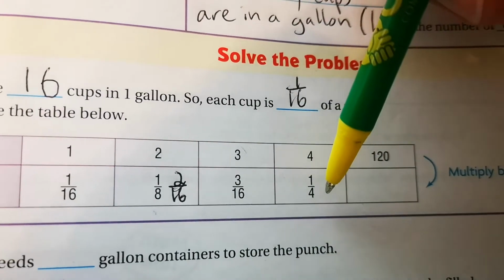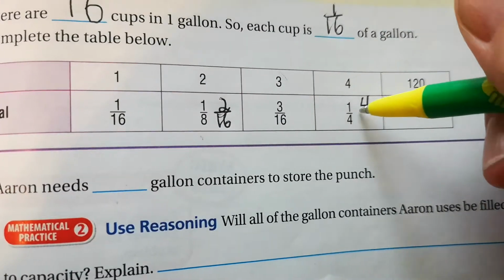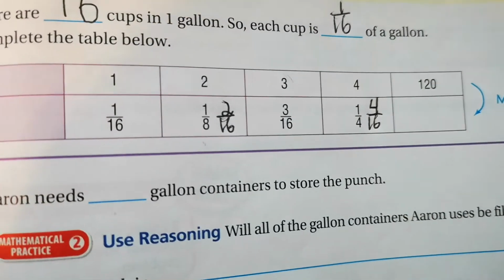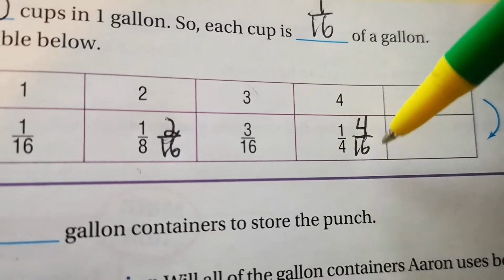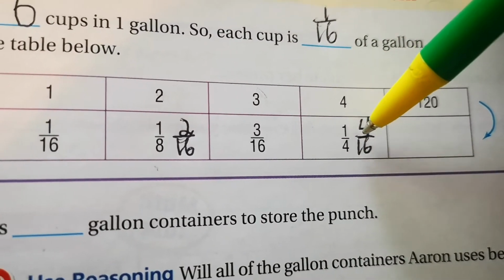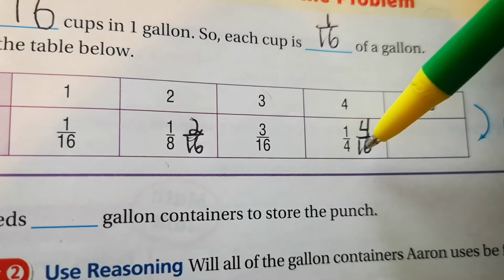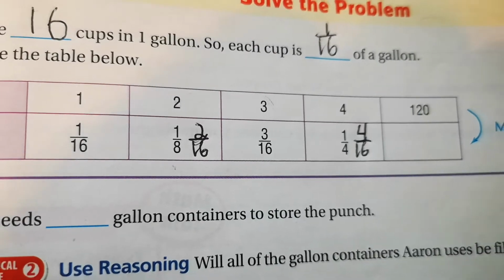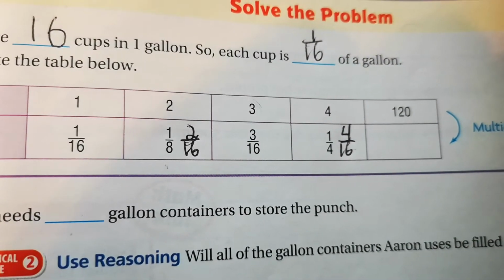If I have one that looks different, like 1/4, that means it's equivalent to 4/16. The numerator again, how many cups do I have? How many cups total in a gallon? And all they did was simplify it by dividing the numerator and denominator by 4.